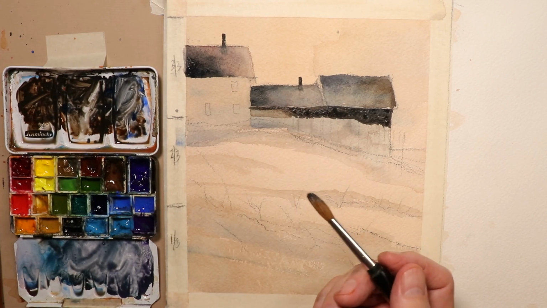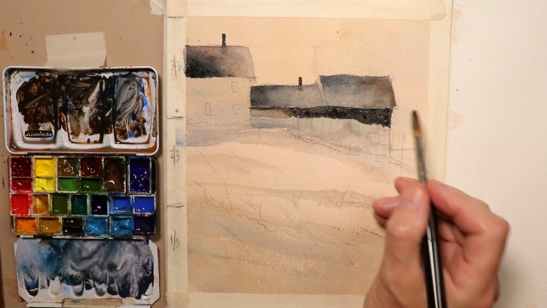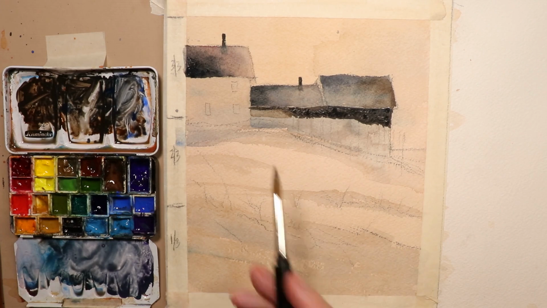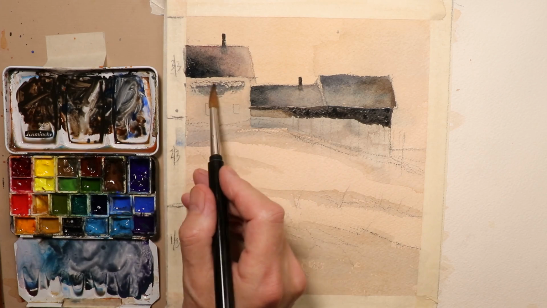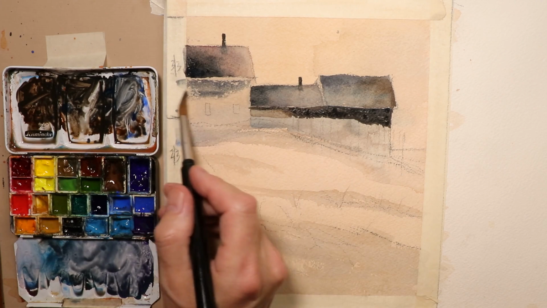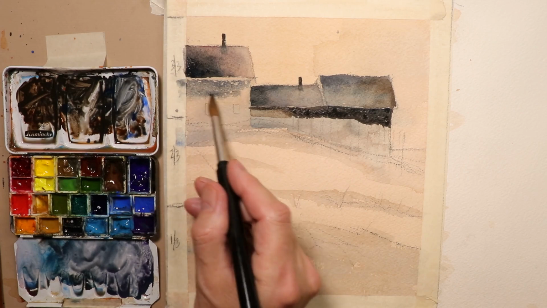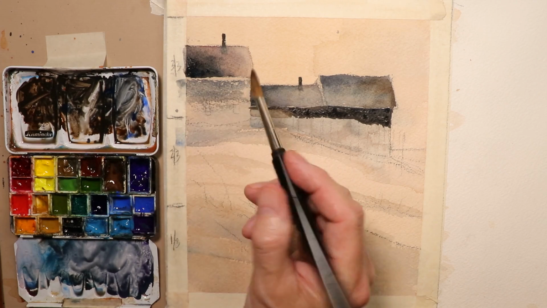So here we have the dark darks. We'll keep working those. And then we have some more dark darks here. This is kind of a, it's not quite that dark, but it is getting there.